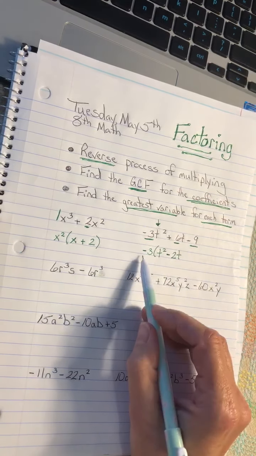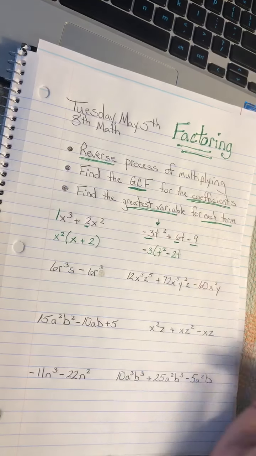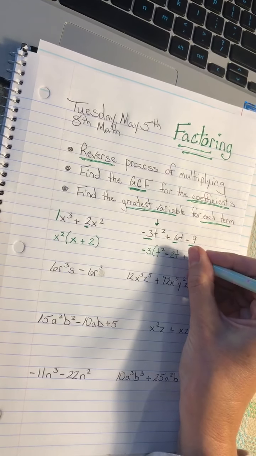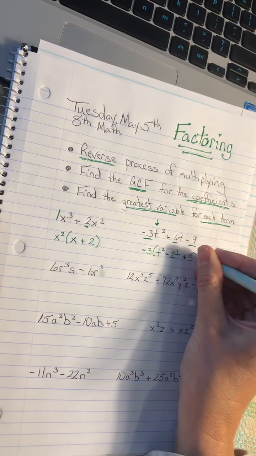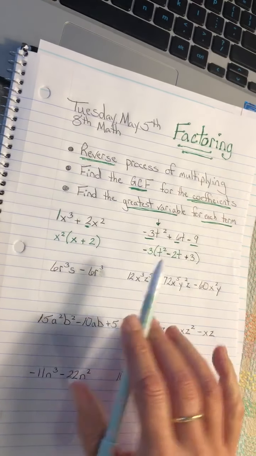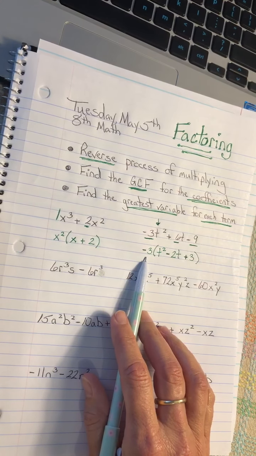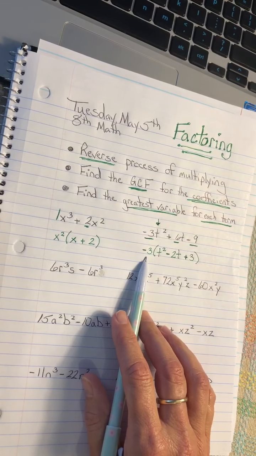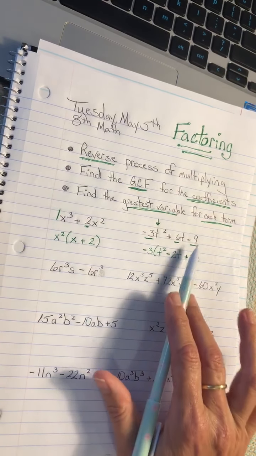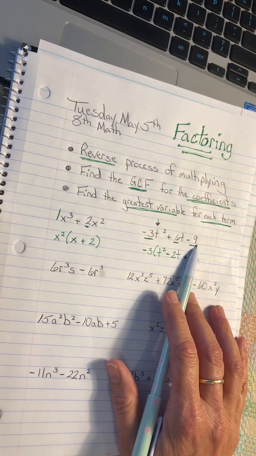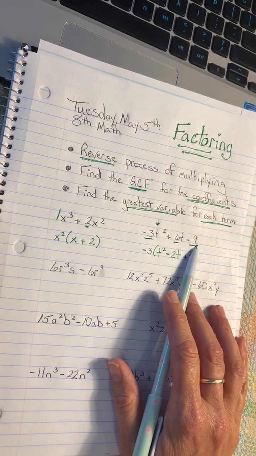Then -3 times what gives me a -9? That is a +3. So I could only factor out a number, a -3. I could not factor out a t because my last term did not have a variable.